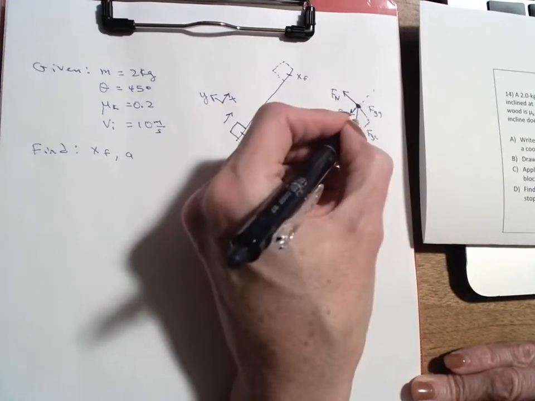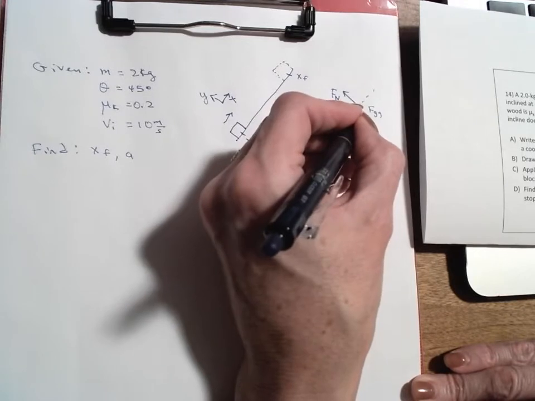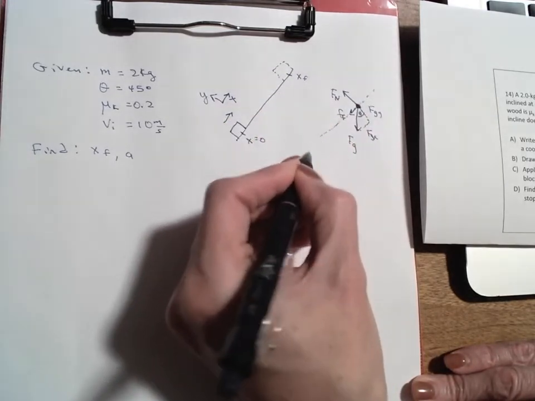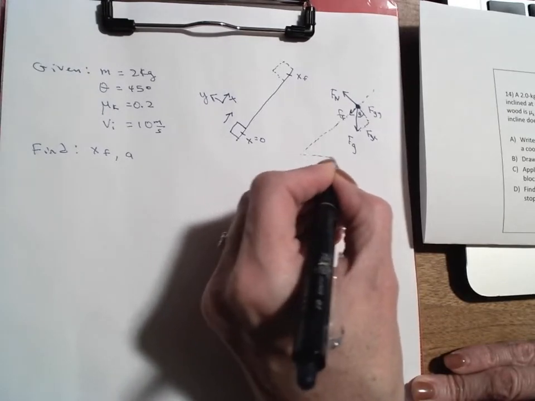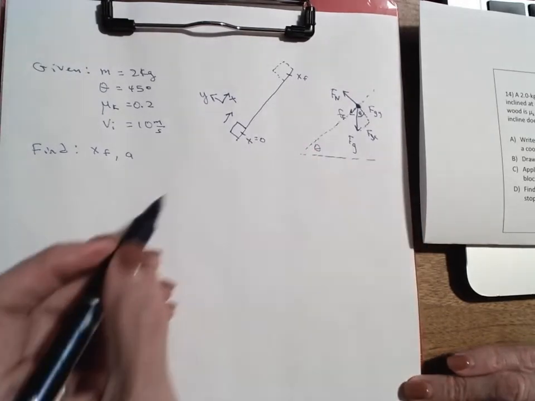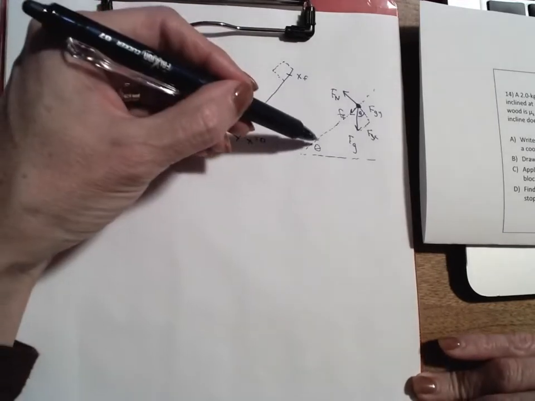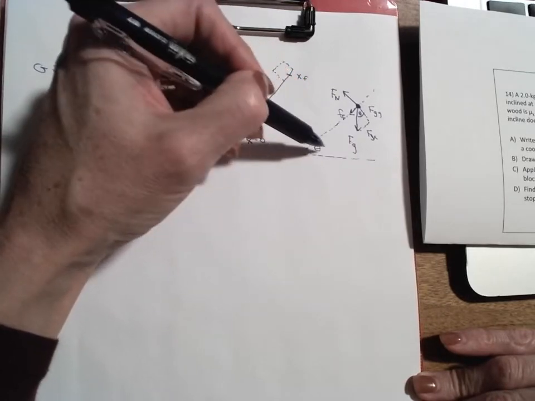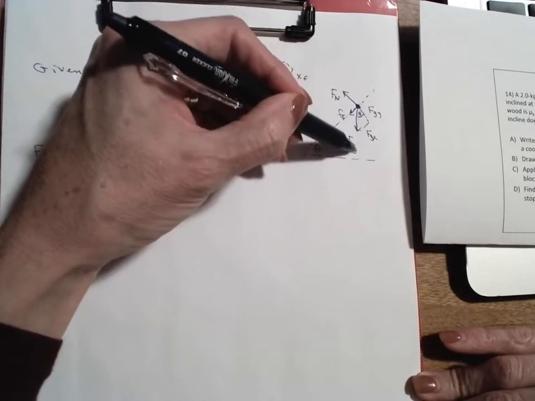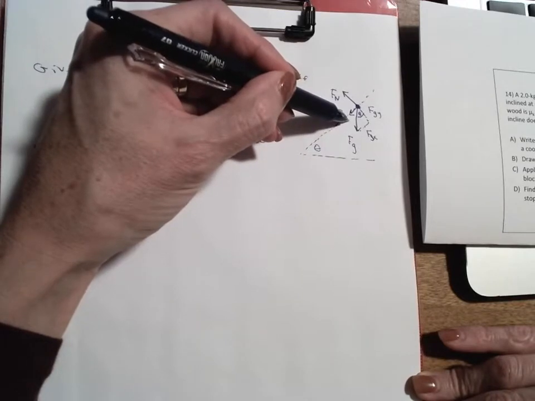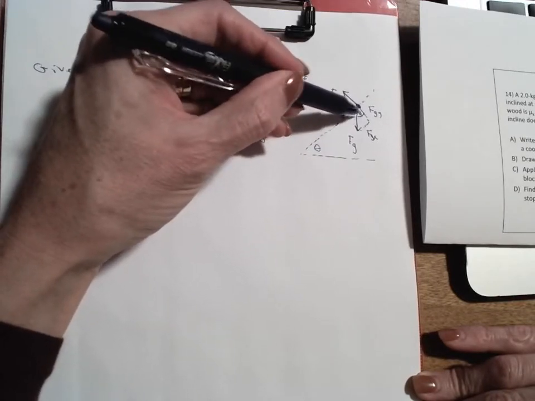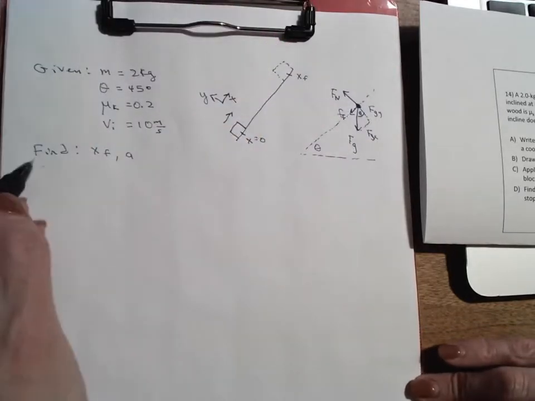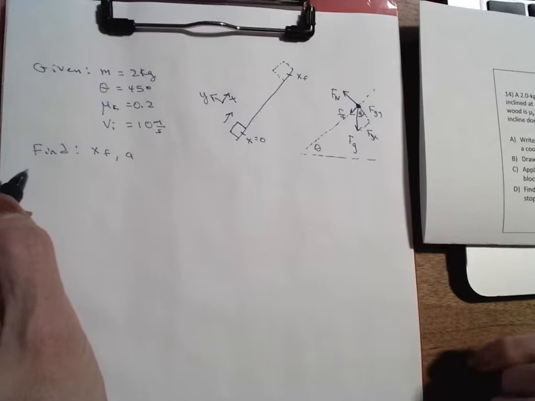They're not vectors, they're just the components of the FG vector, of the gravitational vector. And this is my theta. So this theta, if I extend this down, is the same as this theta. If you're not sure about that, look at this theta and extend the FG down, and you'll see that because this is a right angle, I have a right angle here. This is 90 minus theta, and this is a right angle, so this has to be theta. So 90 minus theta here plus theta gives me 90. So now I've got my free body diagram.